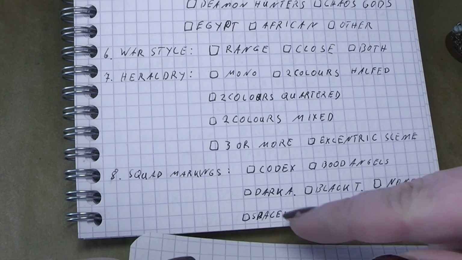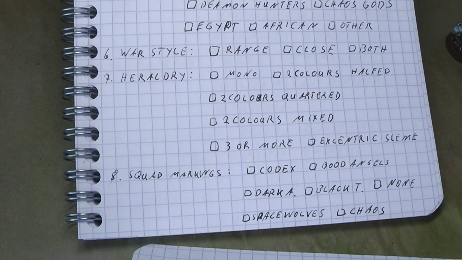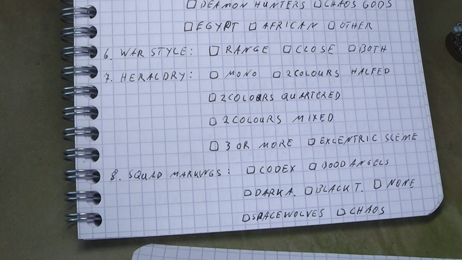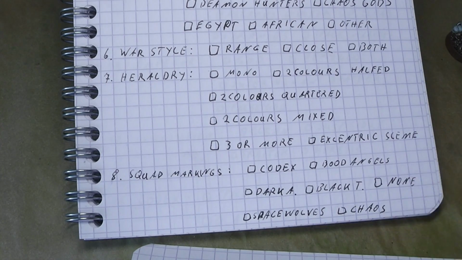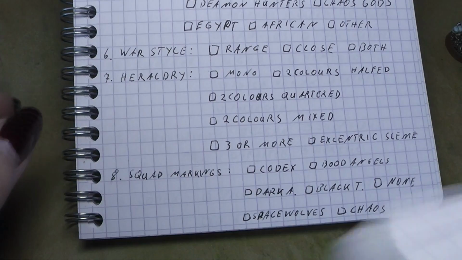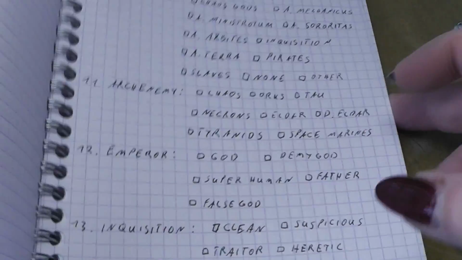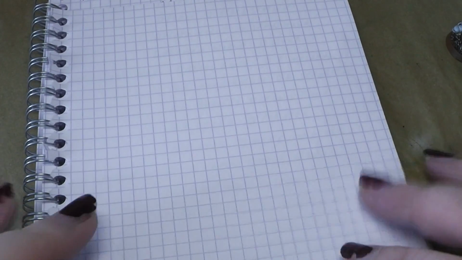Or do you like the Space Wolves version, split up into Blood Claws and Long Fangs and Grey Hunters, divided by some colors on the shoulder pads? Or do you want even Chaos markings on them? So that brings us to question number 9. The homeworld of your chapter.